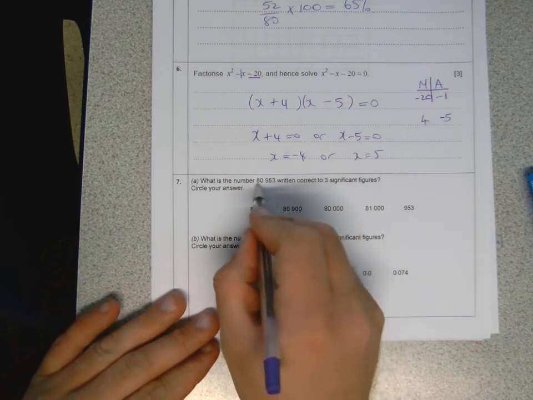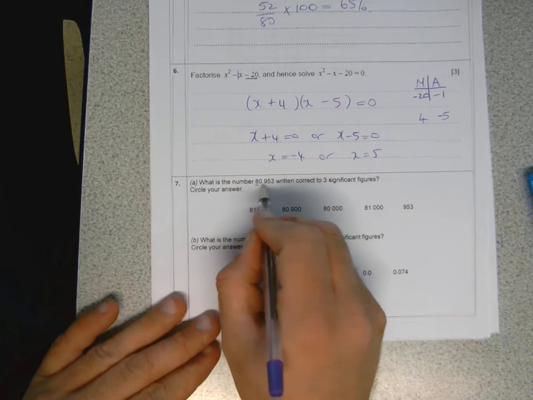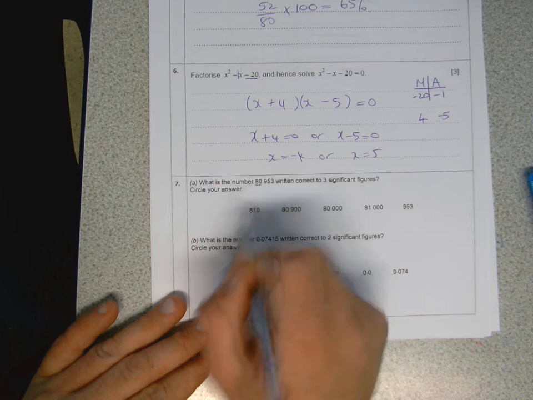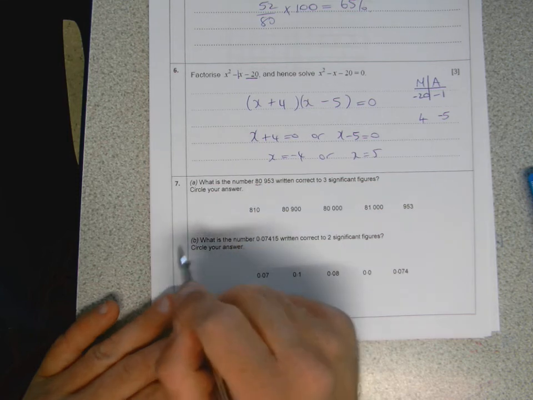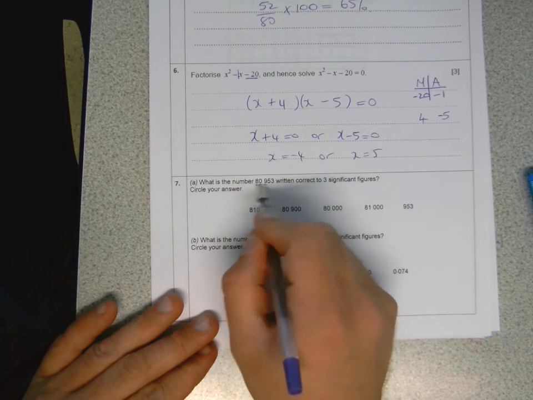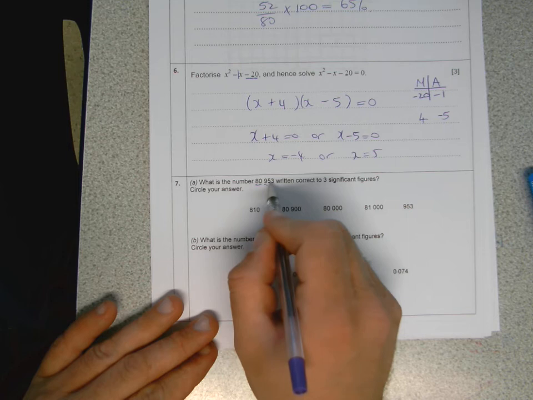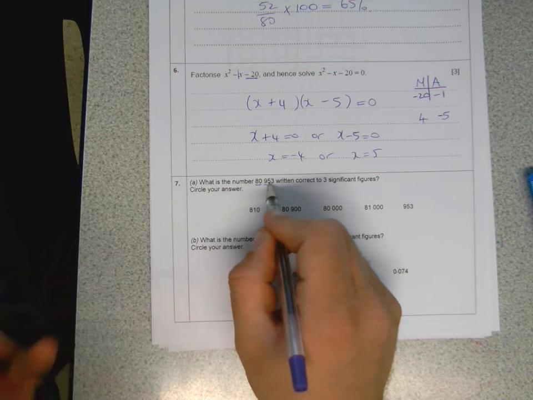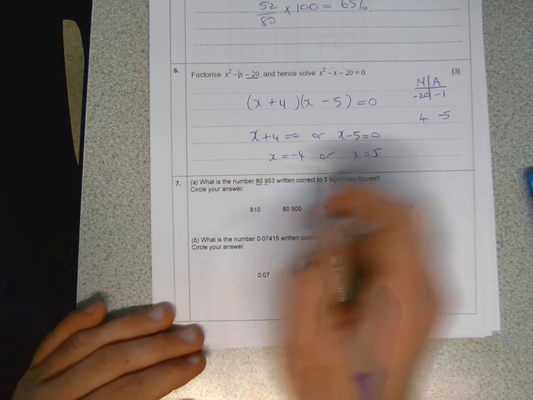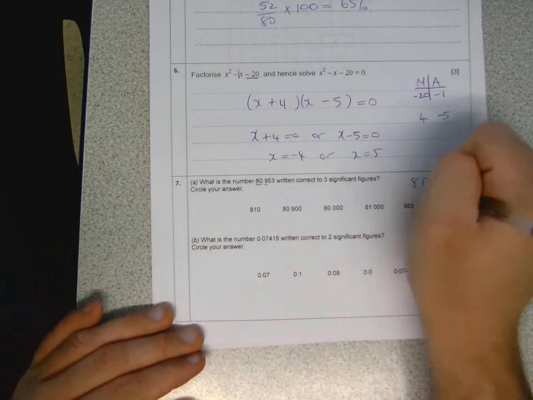So obviously that's the most important value there because that represents 80,000. Then that's the next important value because it's telling us how many individual thousands there are. And then you've got the next one, which is the hundreds. Those are the 3 most important values. The 5 only represents 50, doesn't it? So it's not as important. So the first 3 are here, 8, 0, 9. Now I'll write it out a bit bigger.